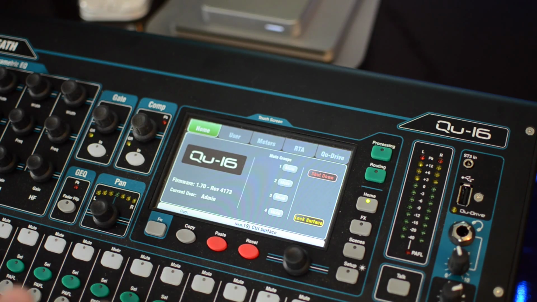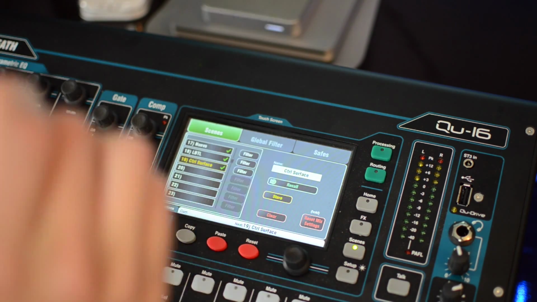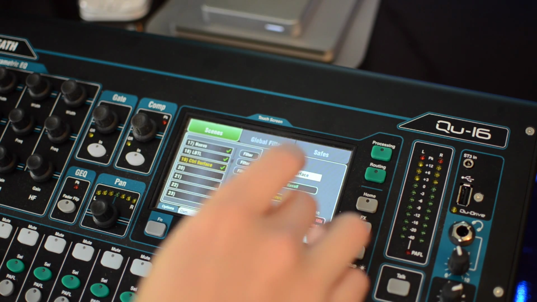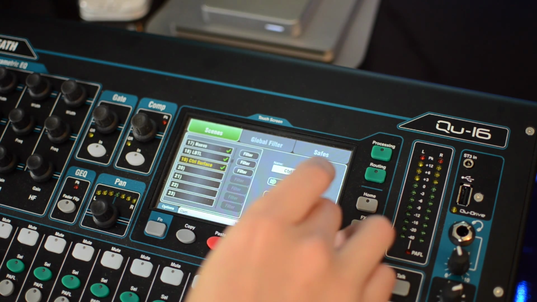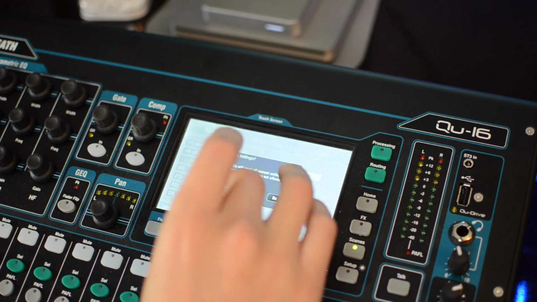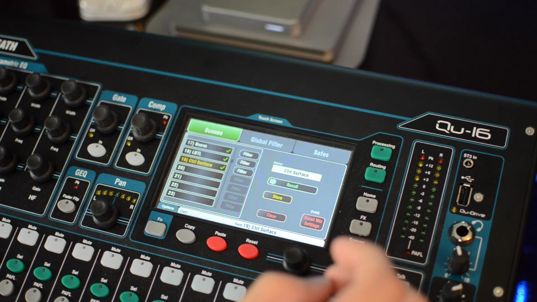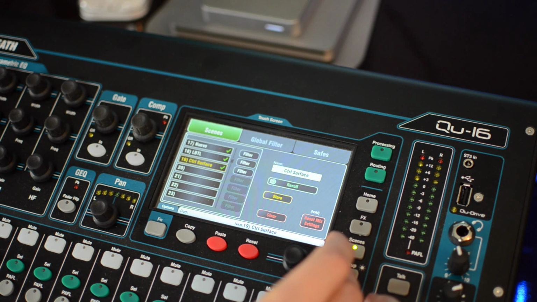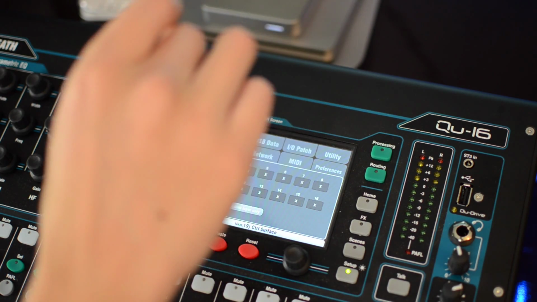We are in the home screen right now, and what you're going to want to do is go to Scenes. I already have a scene for the control surface, but for the sake of demonstration, we're going to reset this. I'm going to hold Reset Mix Settings, and it's going to ask me if I want to, and I'm going to say yes. Okay. And so then what we're going to want to do is go to Setup, Control.